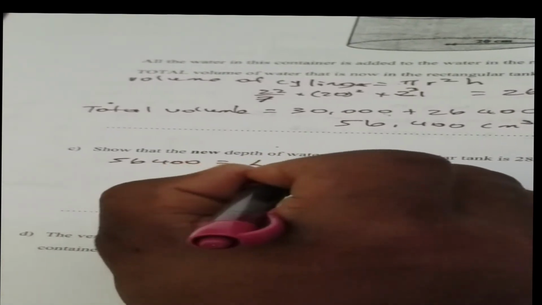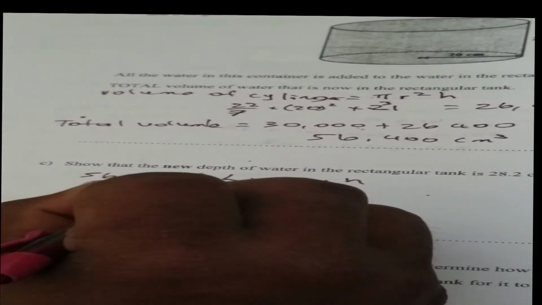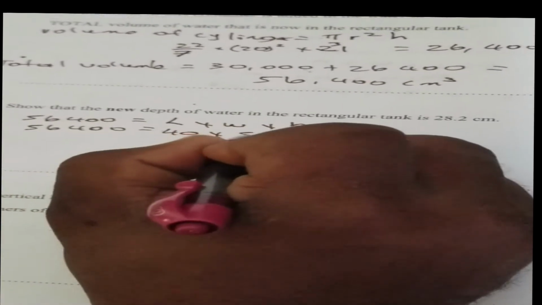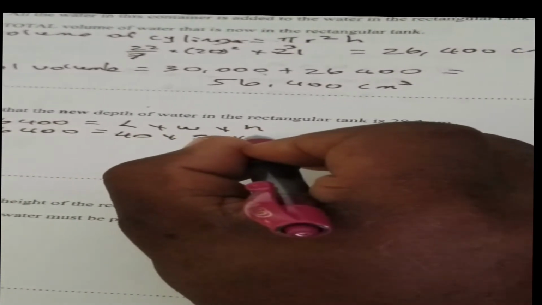Alright, so part C now says, show the new depth of water in the rectangular tank is 28.2. So we know that the volume is 56,400, right? And to find the volume, we know we would have length times width times height, right? And so what they ask us to find is a new depth, right? So they want us to find a new height. We know we have 56,400, and the length and width are still 40 times 50. So the depth of the water is what we want to find.